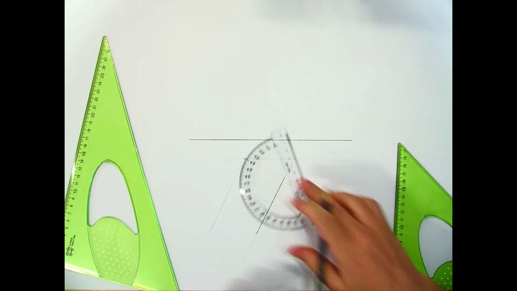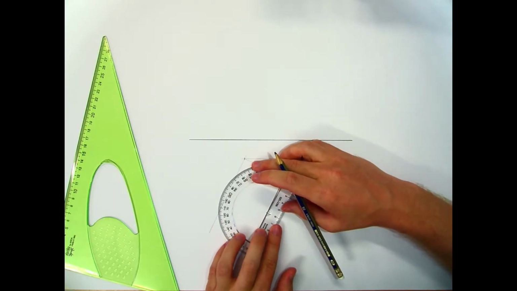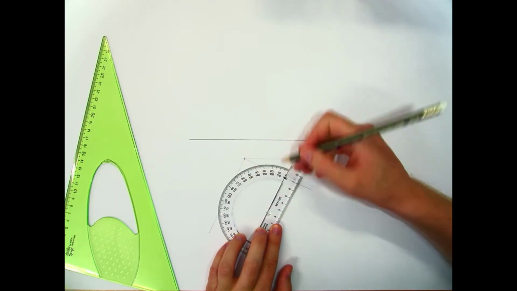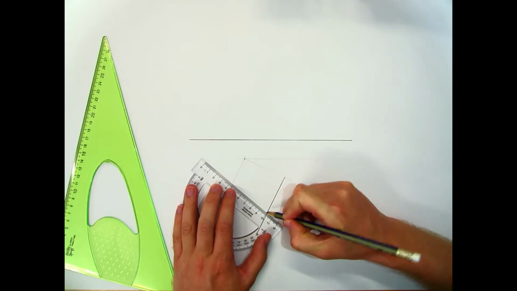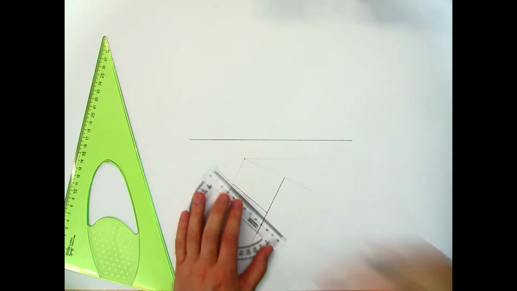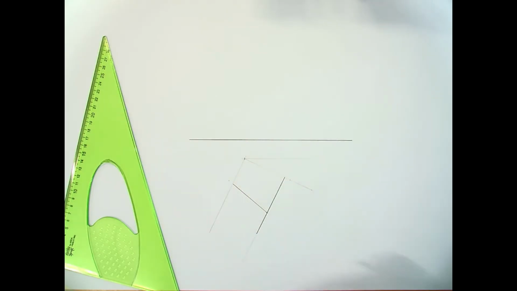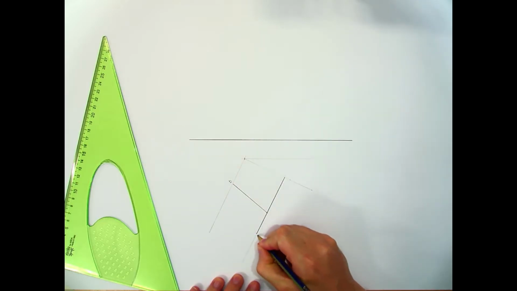Now we're also given a 75-degree angle from point C here. So I'll line it up along here. 75 degrees is this one. And that gives me point D. We don't have enough information in plan to get point A yet, so we're going to have to draw the elevation to get that one.